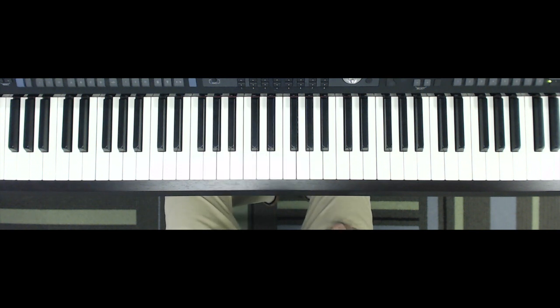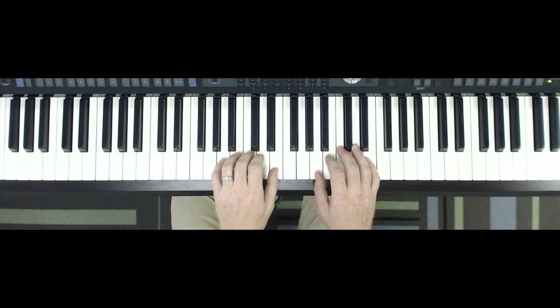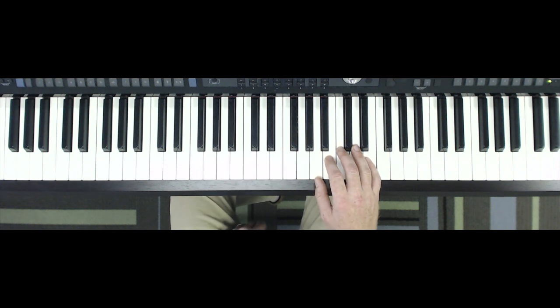Okay. Now you might say, that's just for the left hand. You need more with that. Well, I'm glad you mentioned that because the next part is the right hand part, and we have a few options with the right hand part. So the first thing you can do is just mirror that in the right hand, except go the opposite direction.